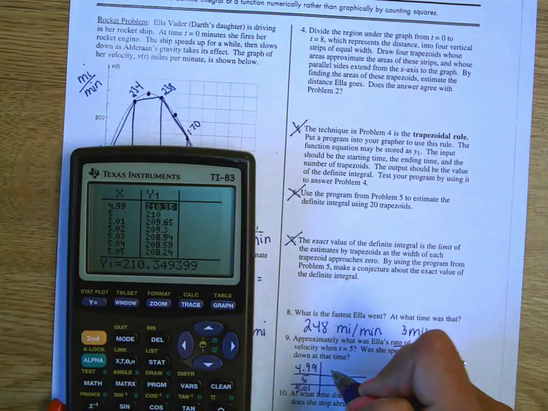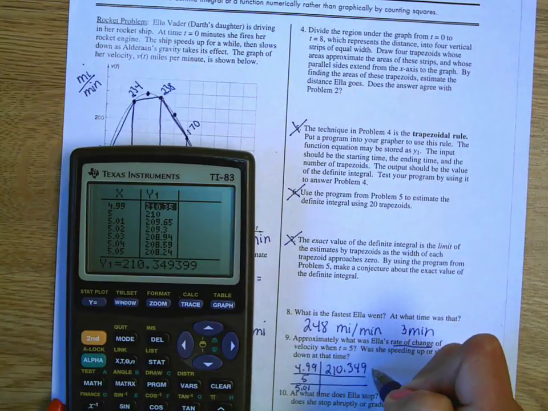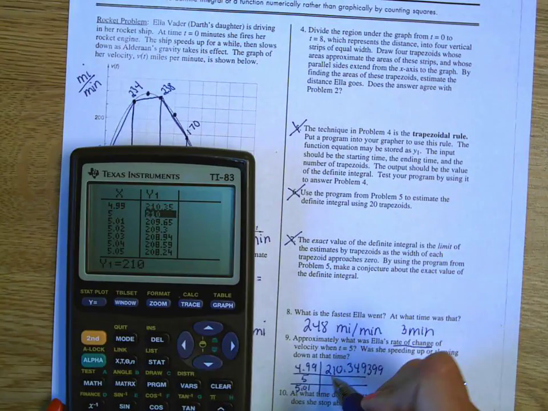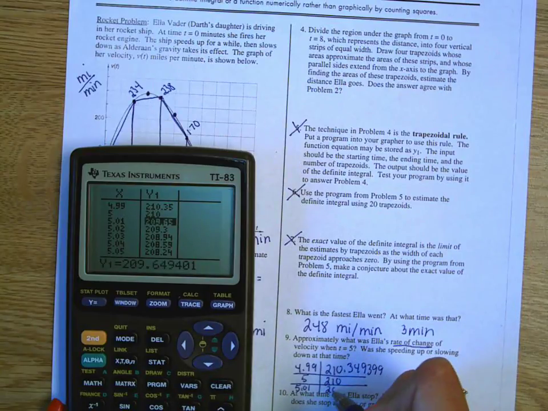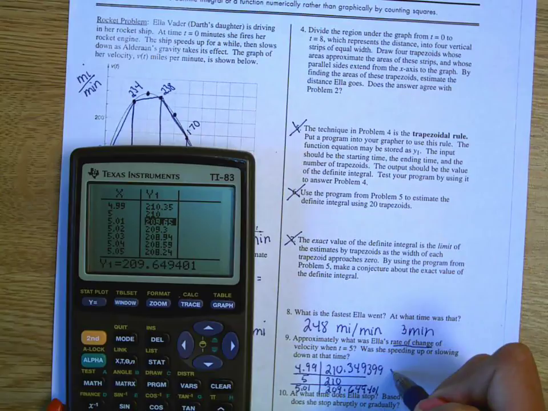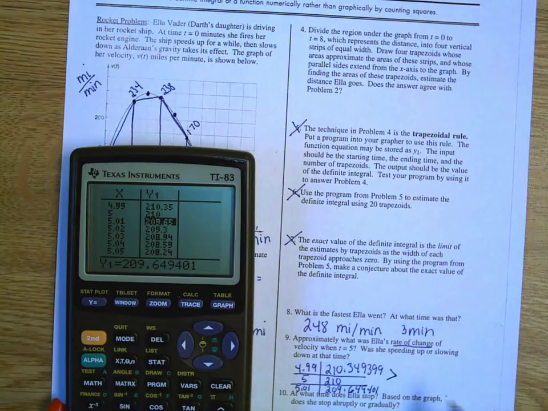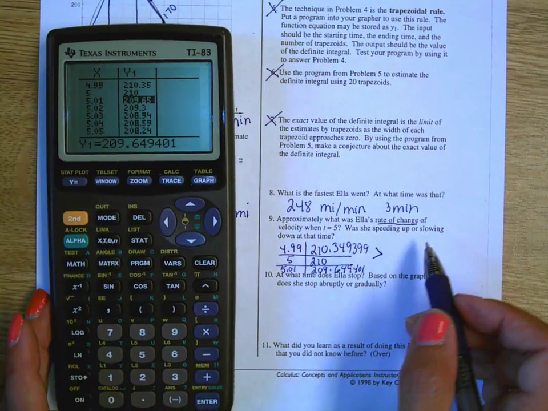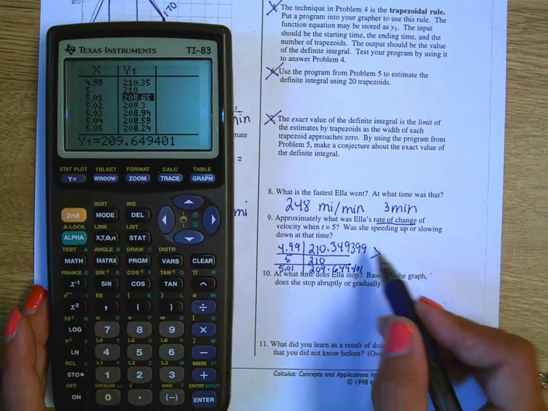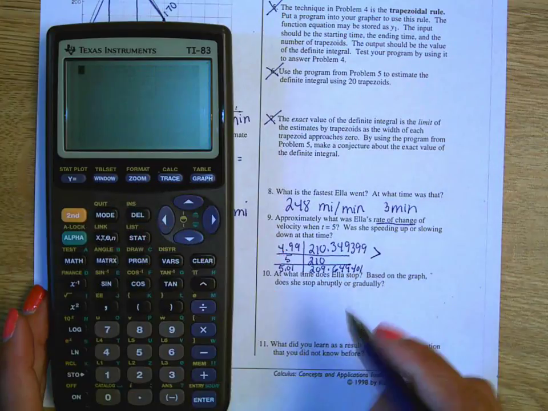Reading my values off of the bottom: 210.349399, 210, 209.649401. Okay, I'm going to do the subtracting and dividing right on my calculator because I don't have a lot of room here.